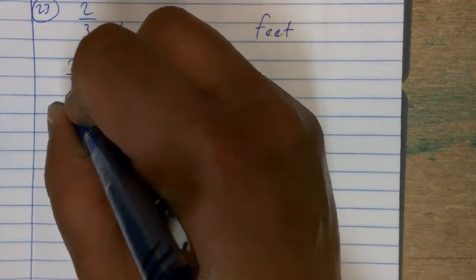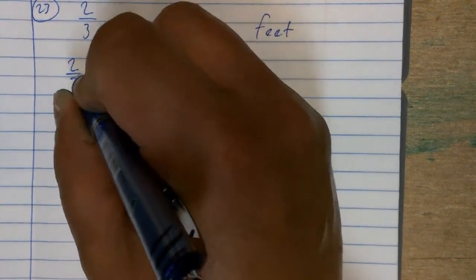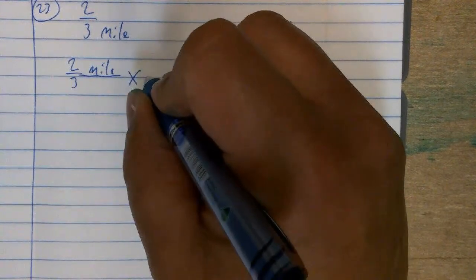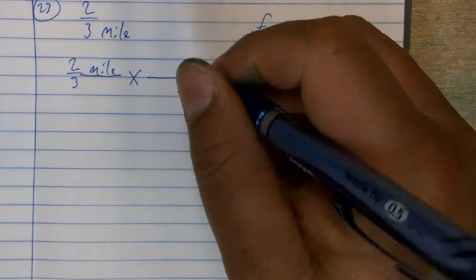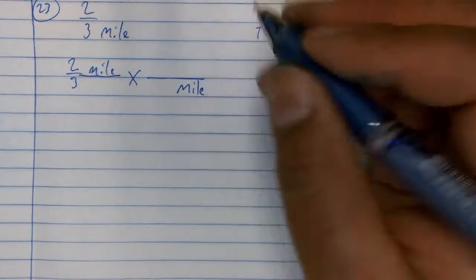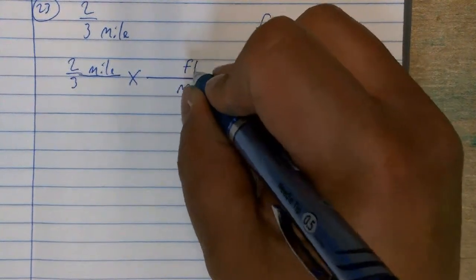So, okay, let's see what we have. 2/3 of a mile on top. Same as, I'm going to put mile on the bottom, M for mile, or MI. Okay, now let's put mile, why not? Is there an equivalency? Again, you have to look at that chart.